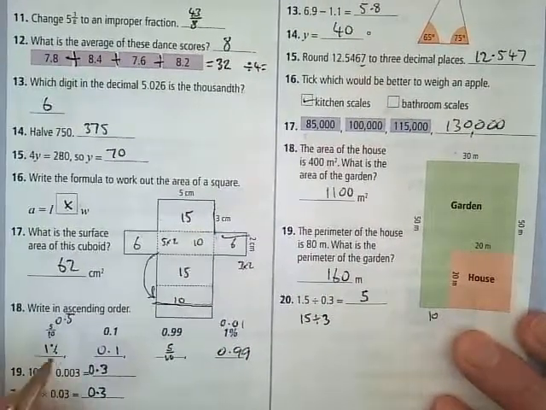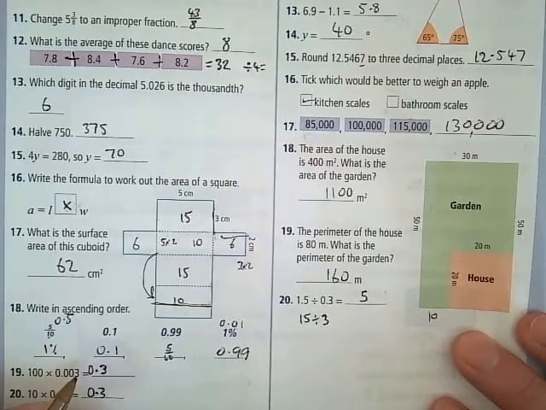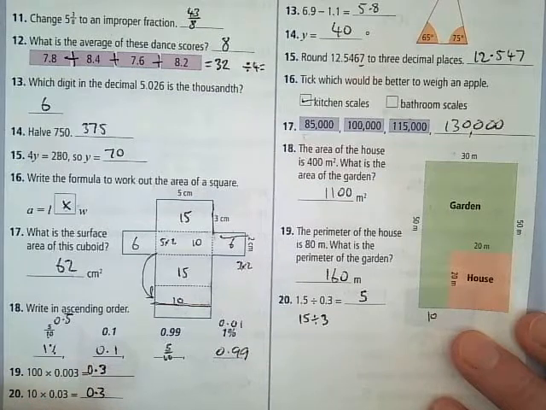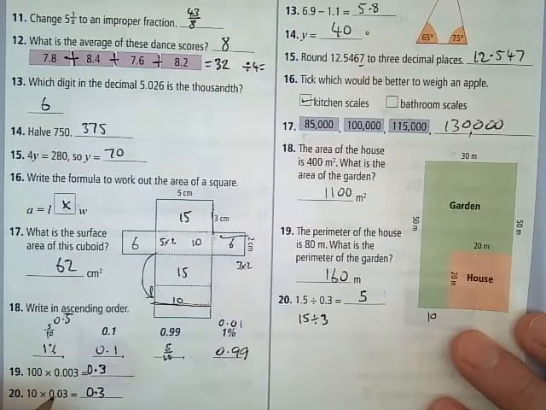Question 19. 100 multiplied by 0.003. You move that decimal place twice, so 0.3. And then 10 multiplied by 0.03, because you're multiplying by 10, you move it once, and that's also 0.3.